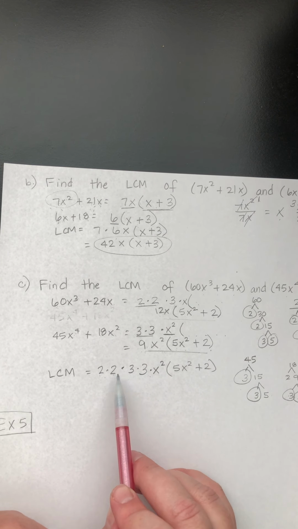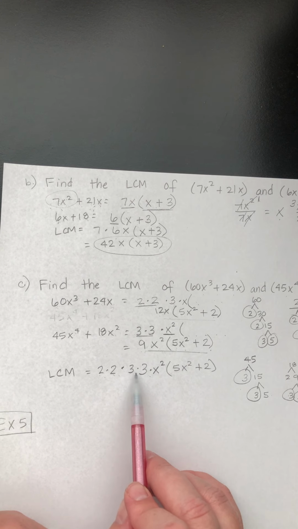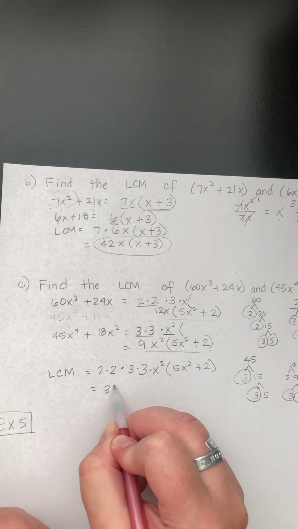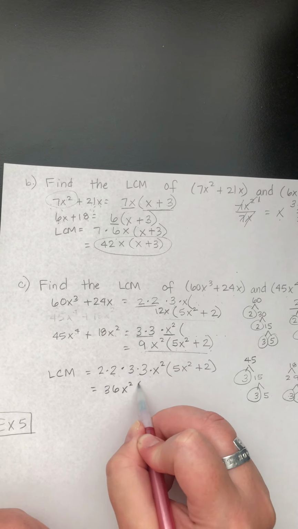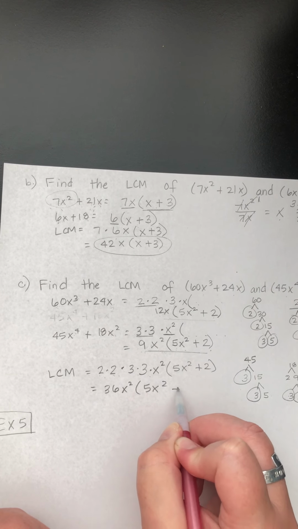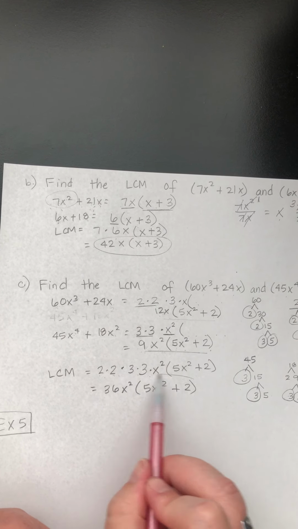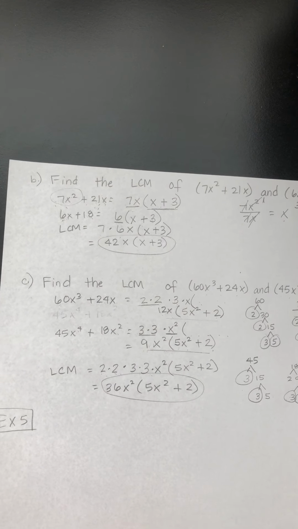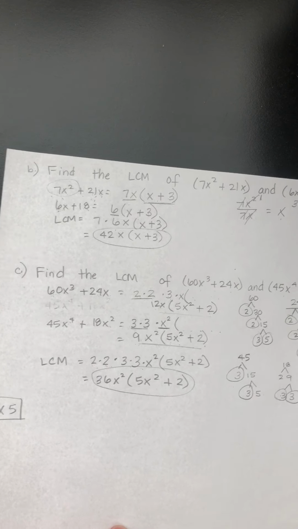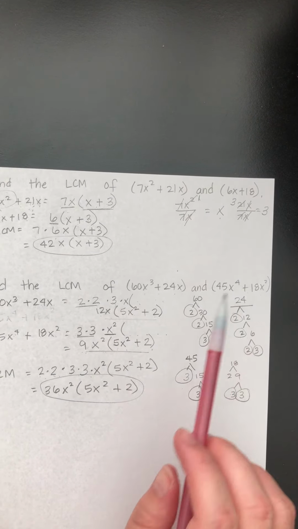2 times 2 is 4. 4 times 3 is 12. 12 times 3 is 36. And then we have x squared. And in the parentheses, 5x squared plus 2. That's going to be the most complicated one, okay? Because you're able to factor both of these.